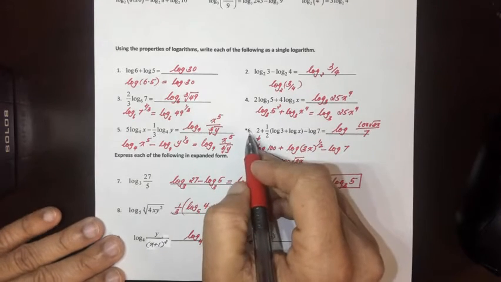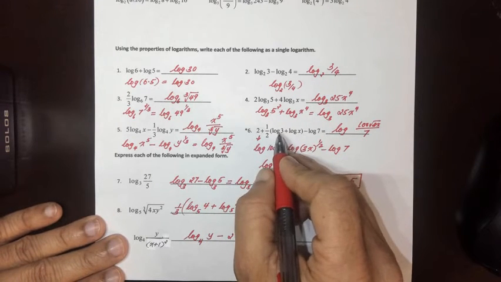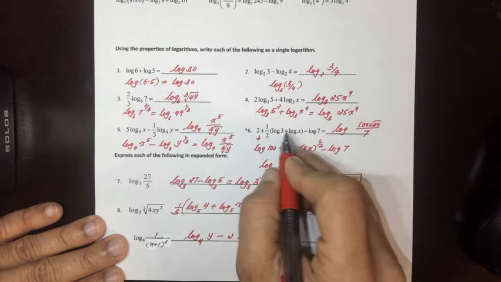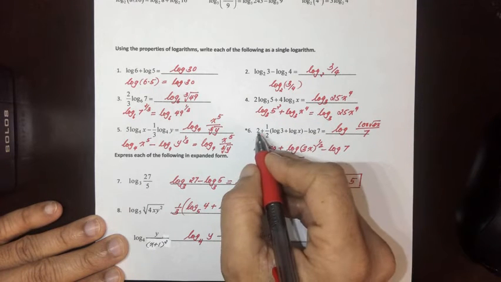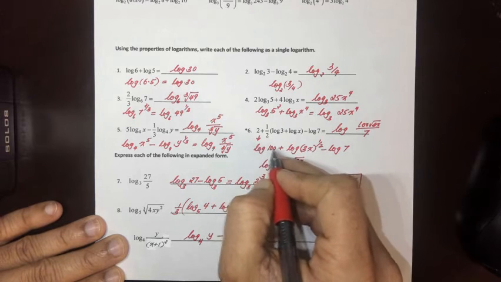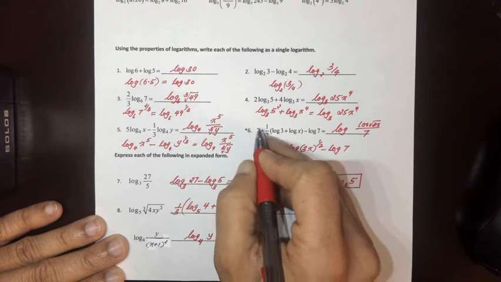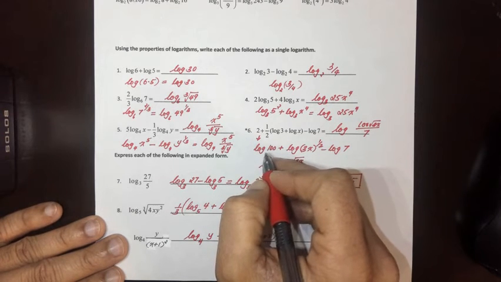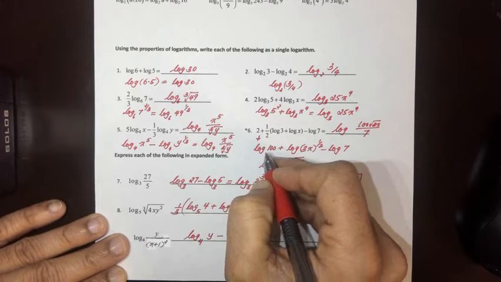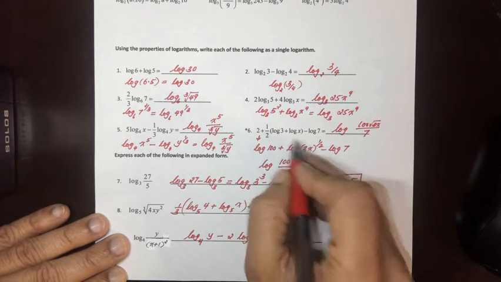Number 6, it is 2. But since we have a log without any base, we need to understand all these three logs are to the base of 10. So 2 can be rewritten as log 100. Since log 100 is 2, we can replace 2 by log 100. We don't have to put the base because the base is 10. It is understood. This 1/2 is nothing but the power.